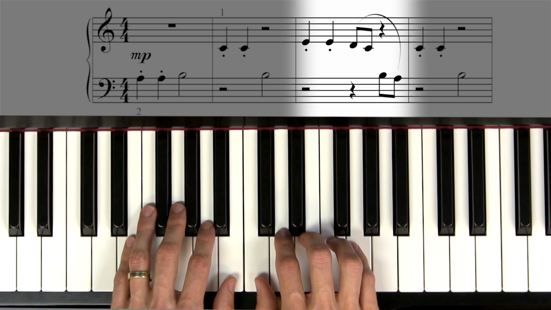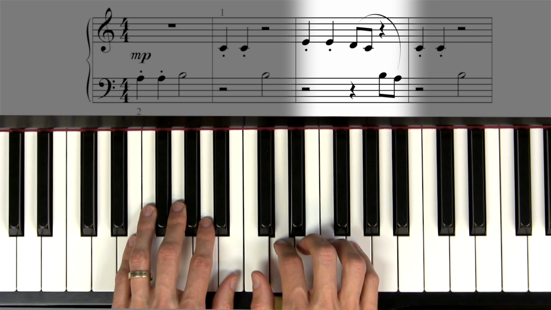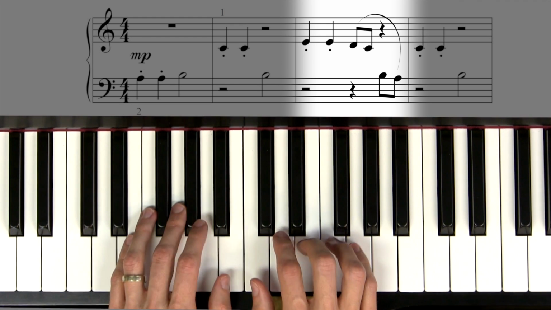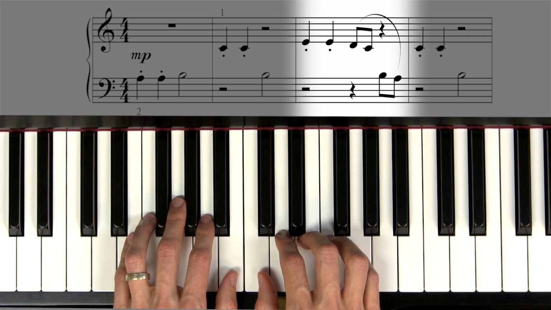Great. Now, the next 4 notes in a row are all stepping down. Starting on D, we have step, step, step, step. 4 notes in a row. D, C, B, A. Your turn.